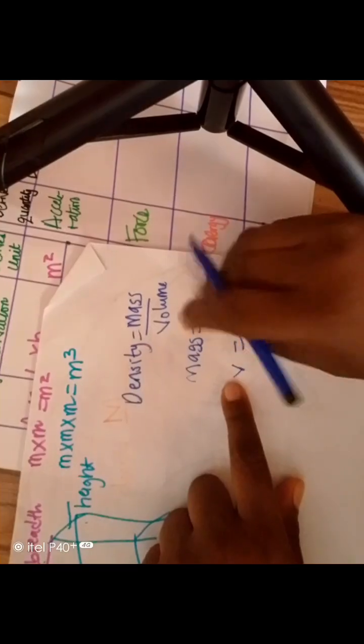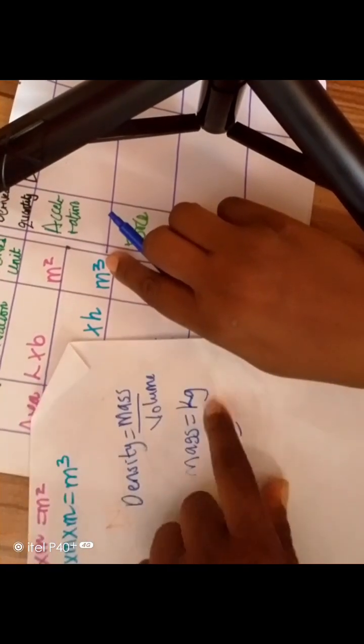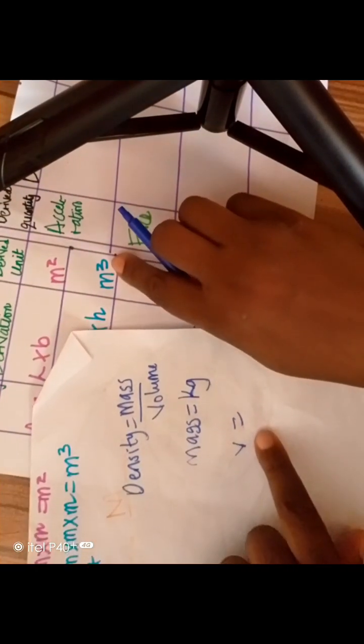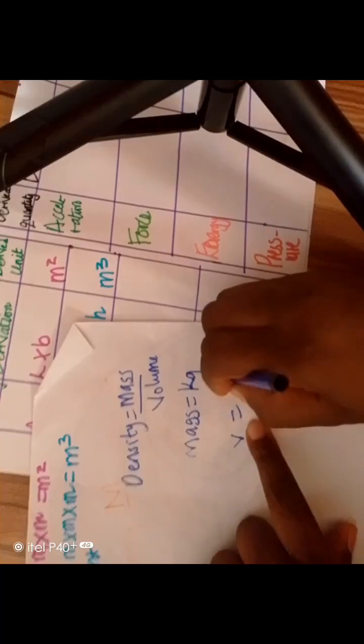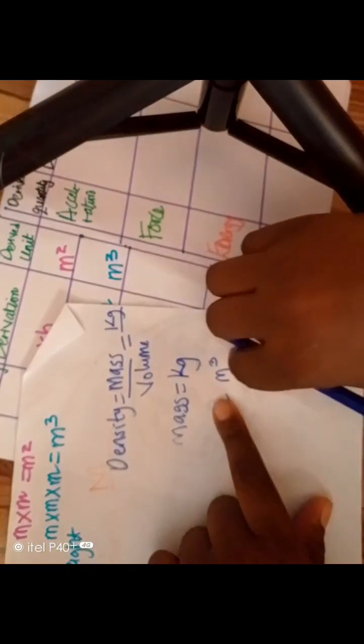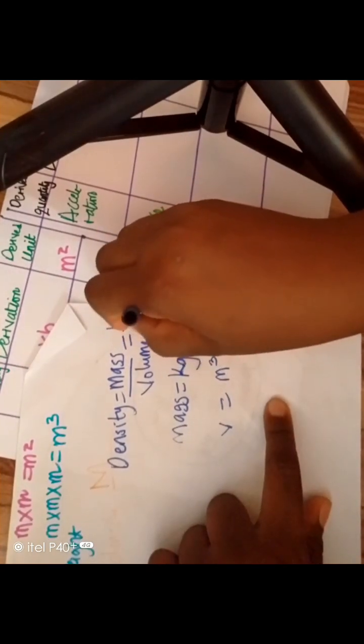And volume, we have gotten our volume already. Are you seeing our volume? M cube or cubic meter, or meter cube. Anyone is m^3. So just go to the formula. This mass, you write it here, that is kg over. Then put our meter cube.